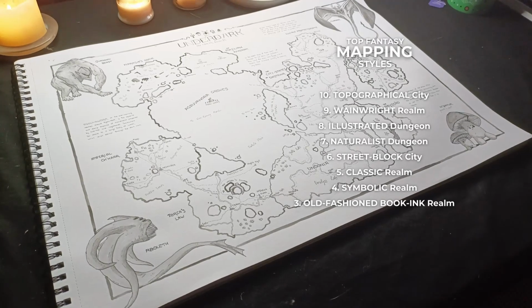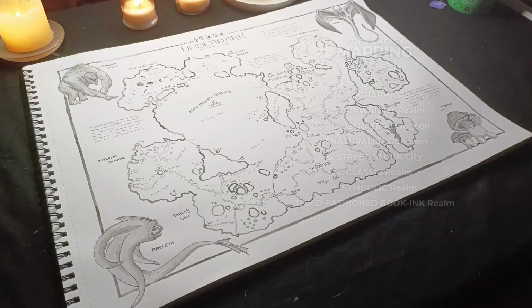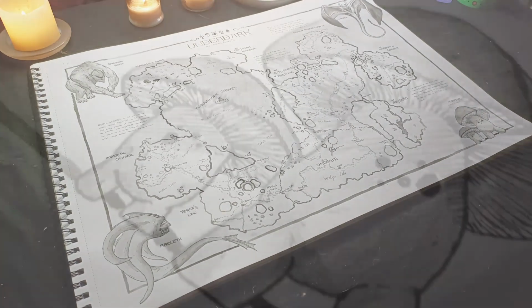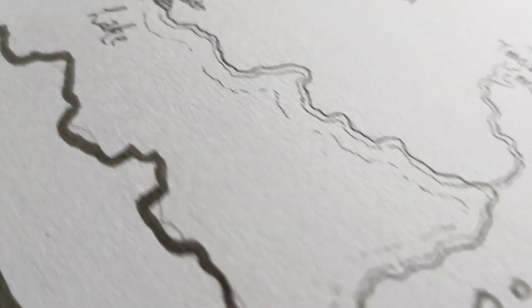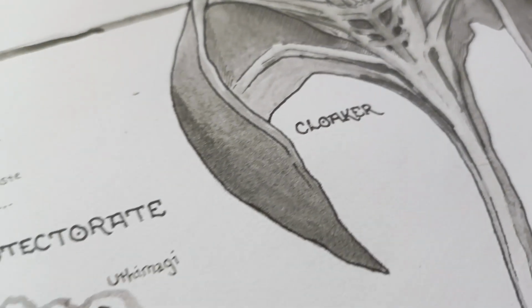Alright, we're going to come forward to one of the more recent Naturalist maps, the standout of the recent series, the old-fashioned book-styled map of the Underdark. What makes it book-styled and old-fashioned? I'll tell you. This style is very similar to the normal classic realm map, but with one major restriction.